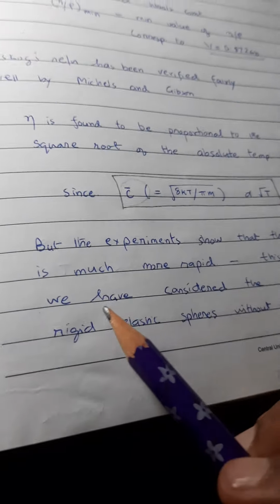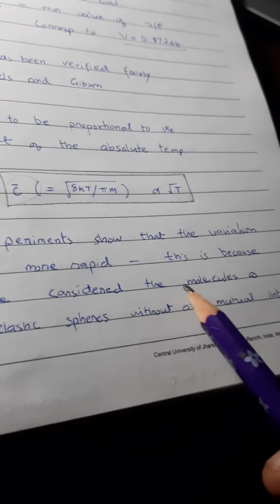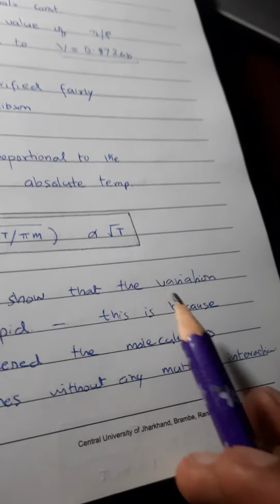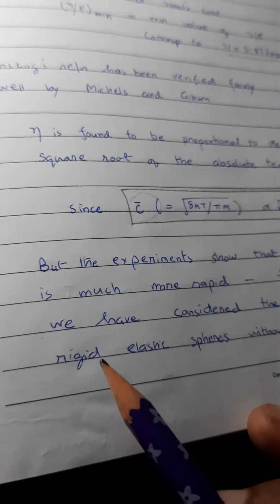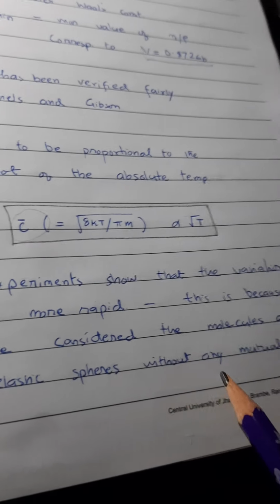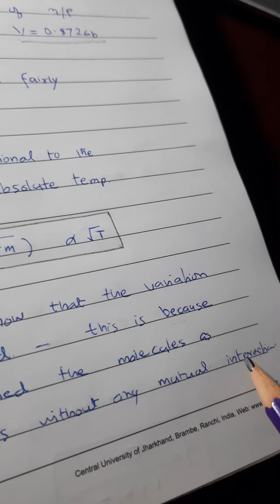This is because we have considered the molecules as rigid elastic spheres without any mutual interaction.